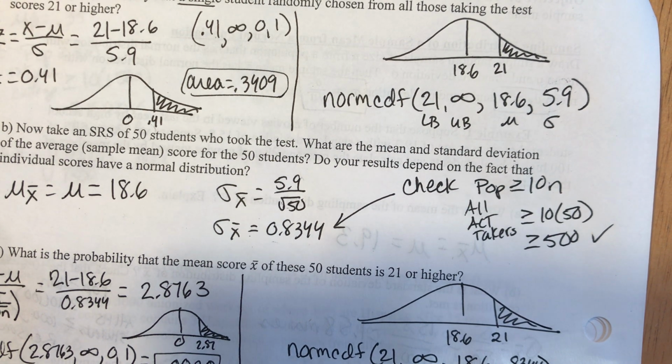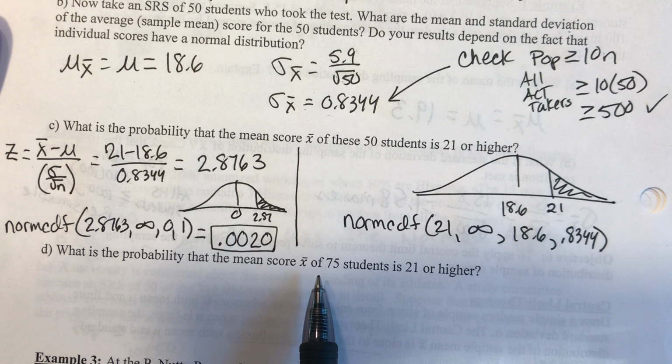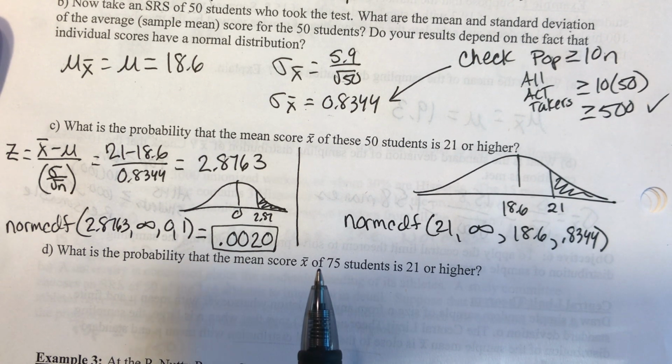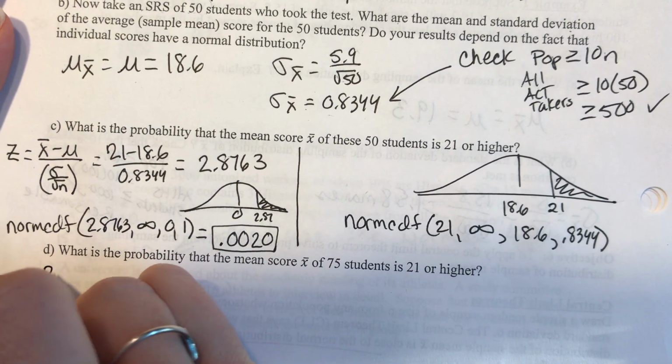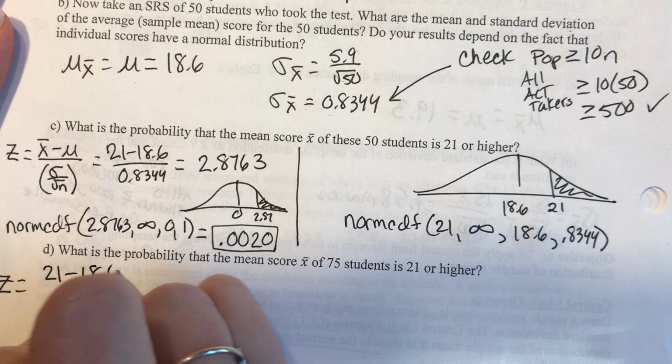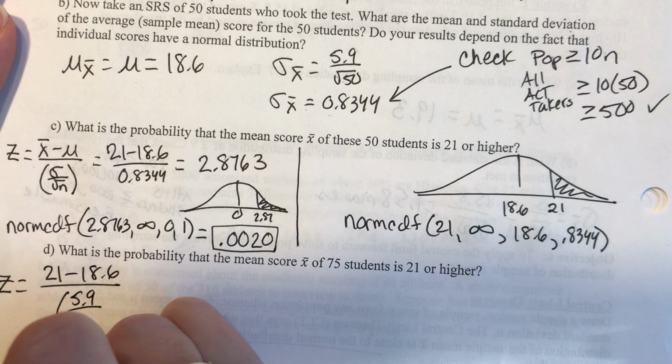So for part D, what if we change? What's the probability that now we're going to take 75 kids, and all 75 kids are going to have an average that's 21 or higher? That got even more difficult, right? More kids to have a really high average is going to be harder to achieve. So the z-score, if we use that approach, is going to be 21 minus 18.6 over, this time, 5.9 over root 75.